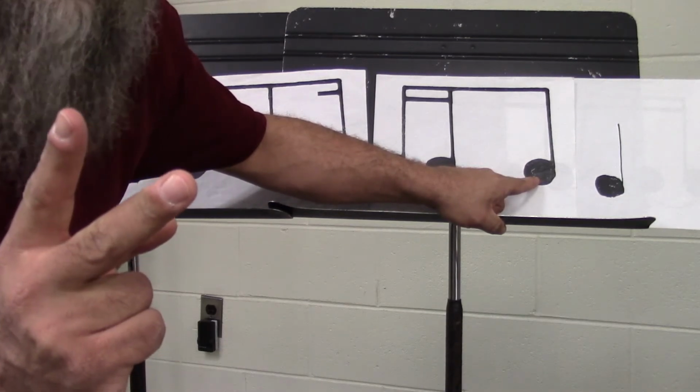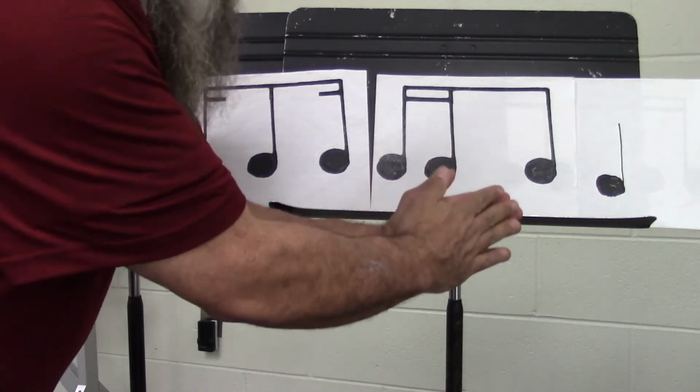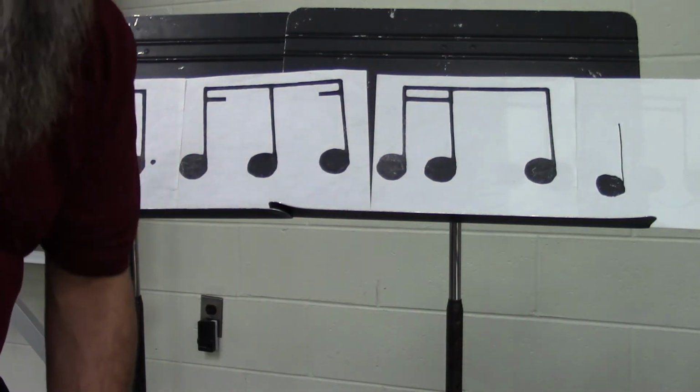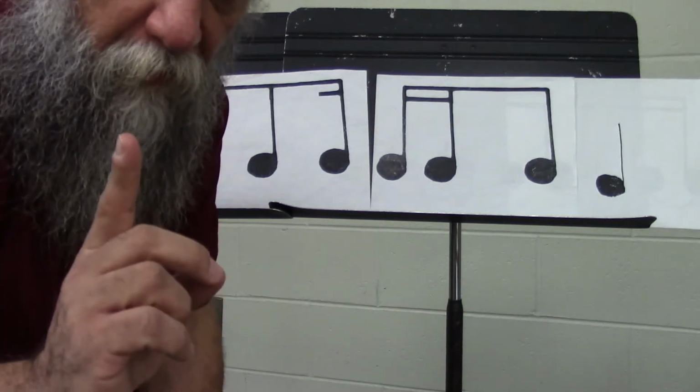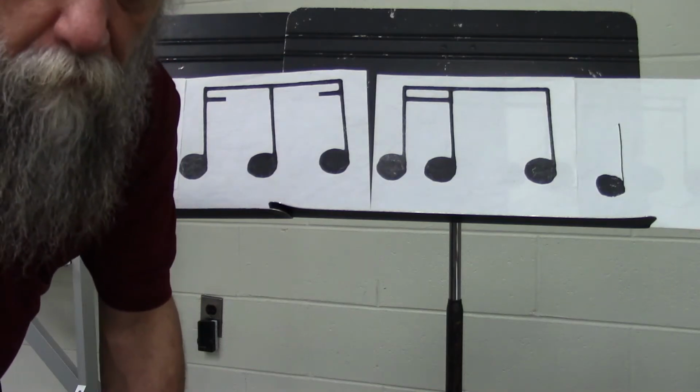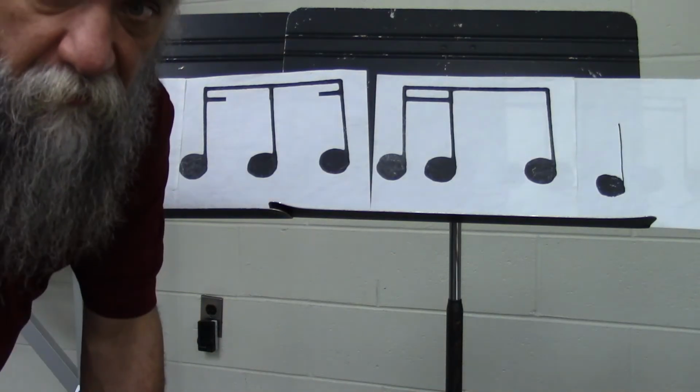And because it's 2 16ths. Ready, go. And How many beams are on an 8th note? There is 1 beam on an 8th note. How many beams are on a 16th note? 2 beams on a 16th note.